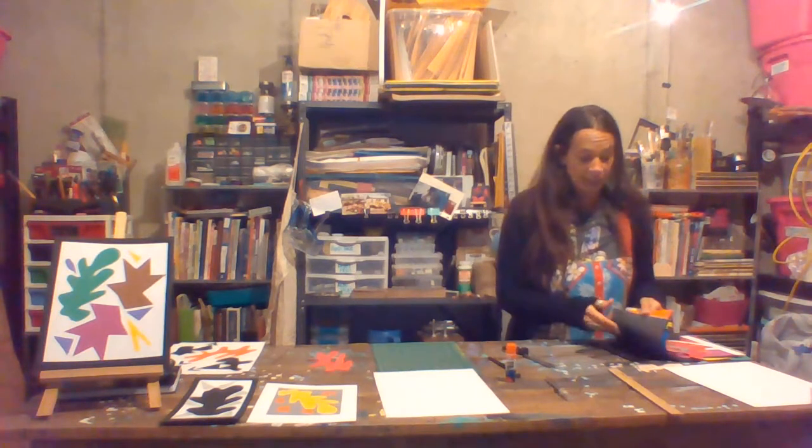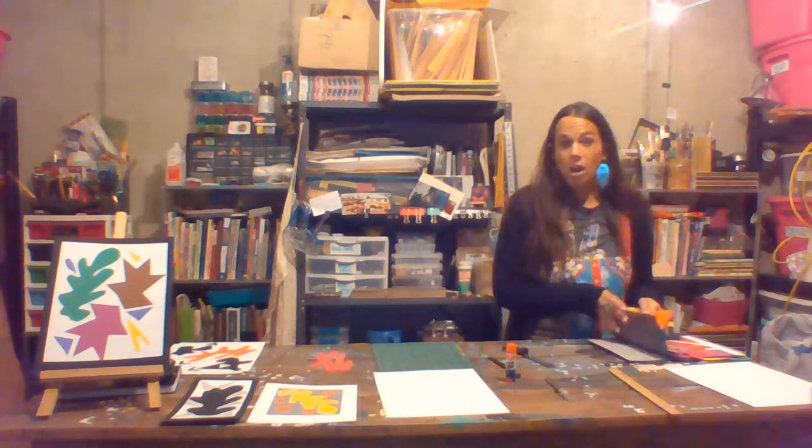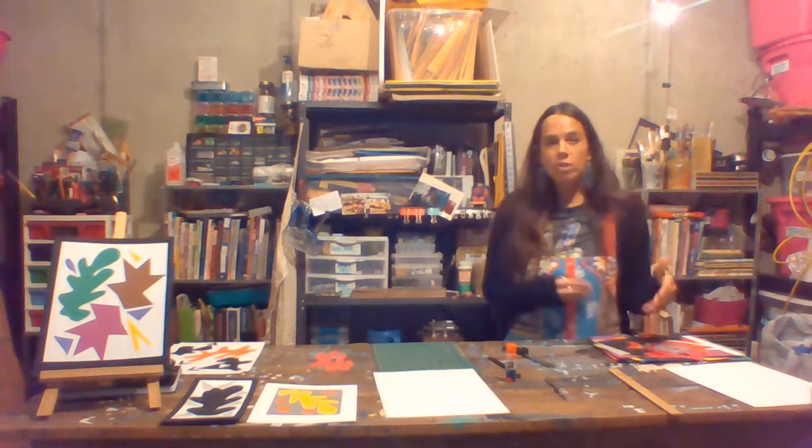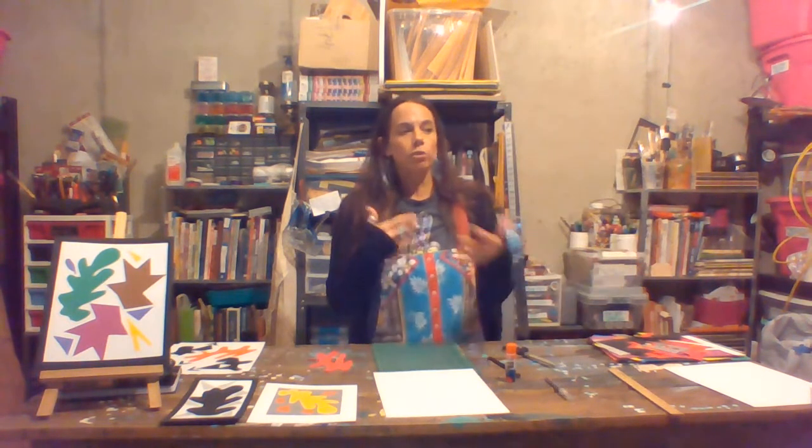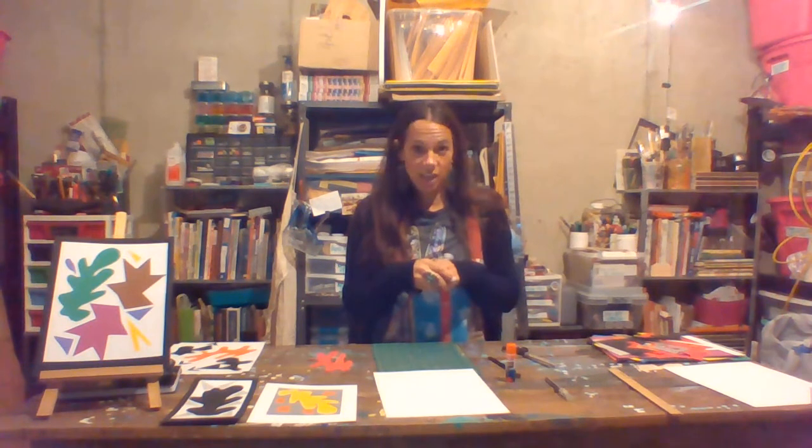You need to have some construction paper of various colors. You can do this project in color schemes. So thinking about, you could do it in primary colors, you could do it in secondary colors, you could do all tertiary colors, you could do analogous colors.